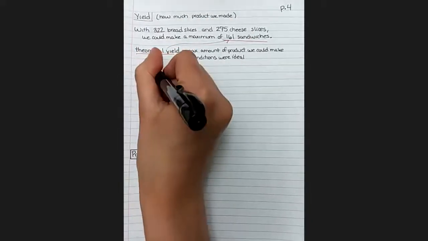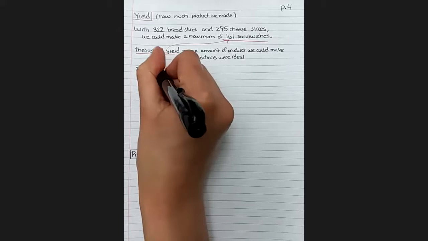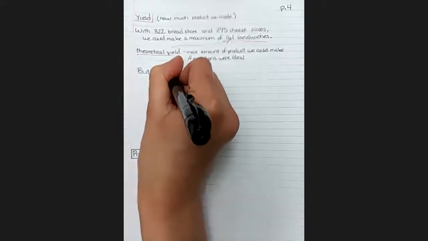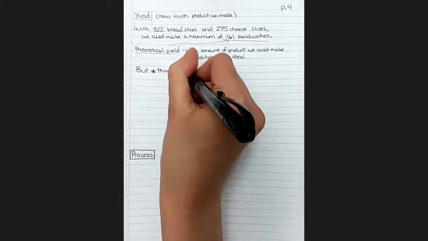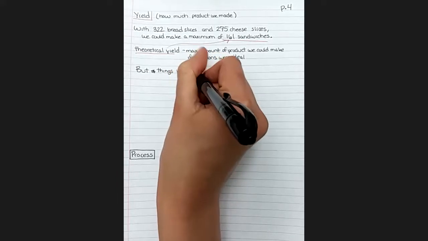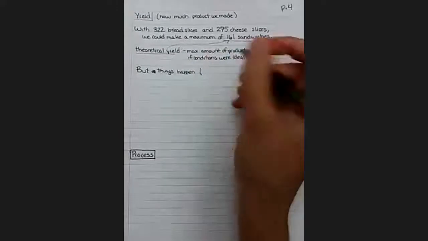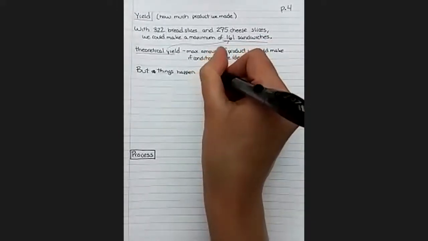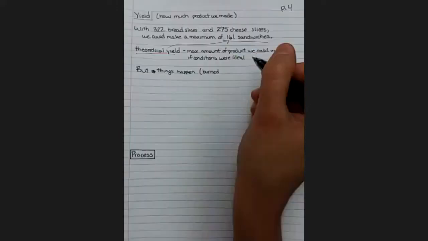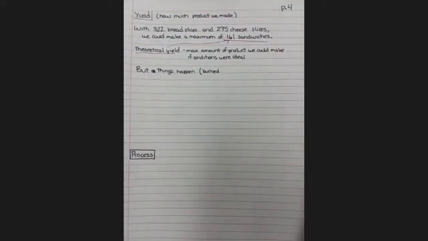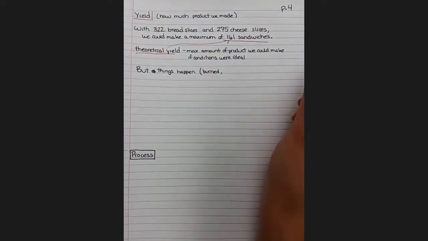But we know that things happen. Some of those things are within our control, and some of those things are outside of our control, like side reactions happening in your flask. So if I was making that grilled cheese sandwich, it's possible that I might have burned a couple of them because I was making 161 after all. I might have gone to the bathroom and come back and burned it so badly that no one would eat it.